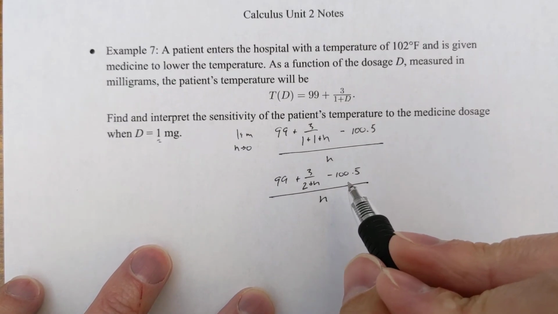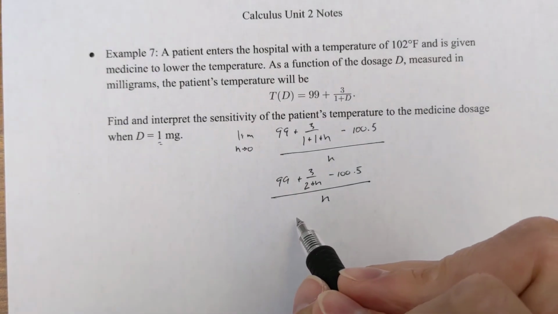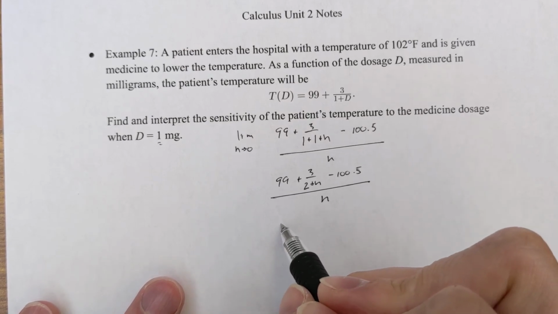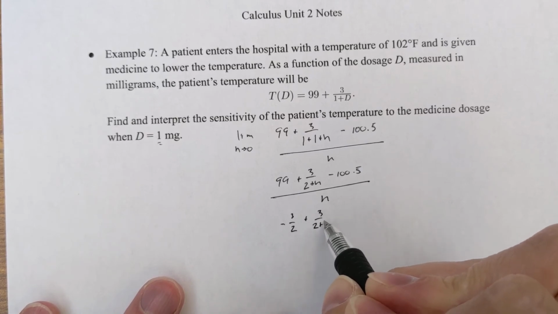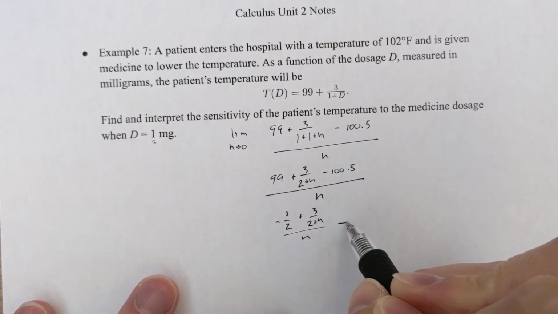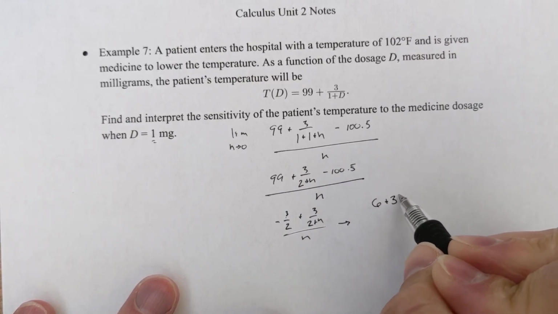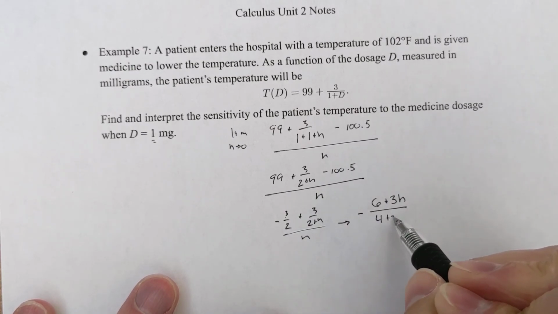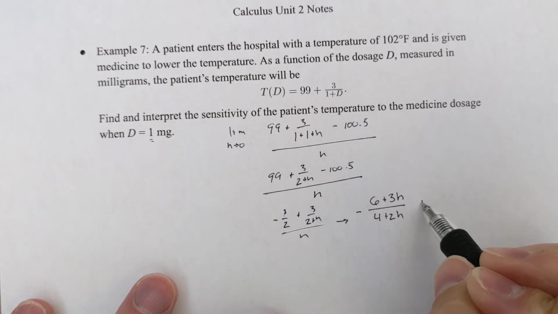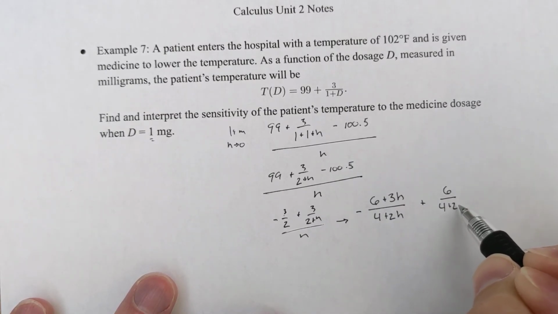So 99 minus 100.5 is negative 1.5. So that's negative 1.5, so that's negative 3 halves. So I need a common denominator. So this one gets multiplied by 2 plus h. So that's 6 plus 3h all over 4 plus 2h. And this one gets multiplied by just 2, so 6 over 4 plus 2h.